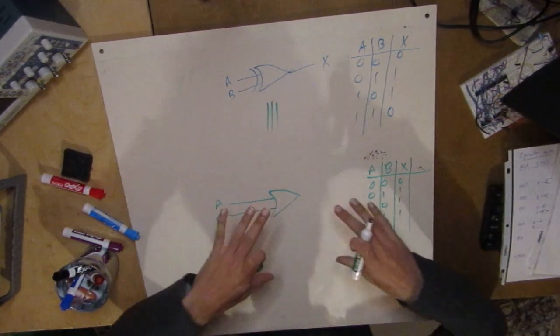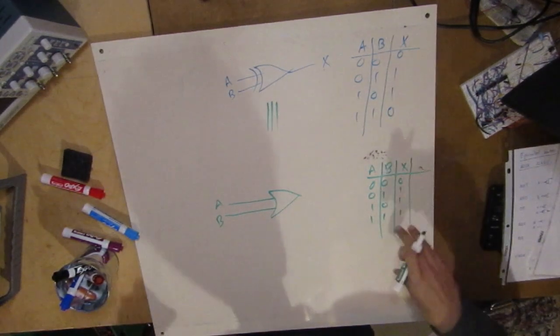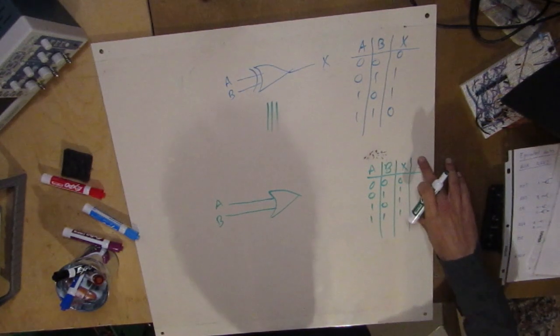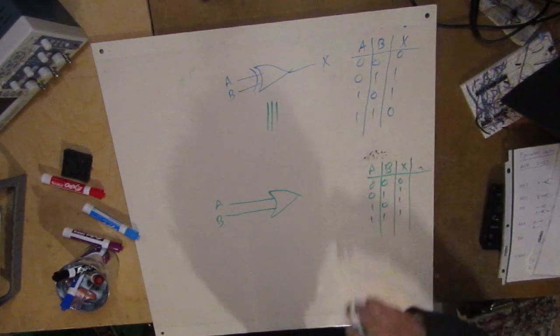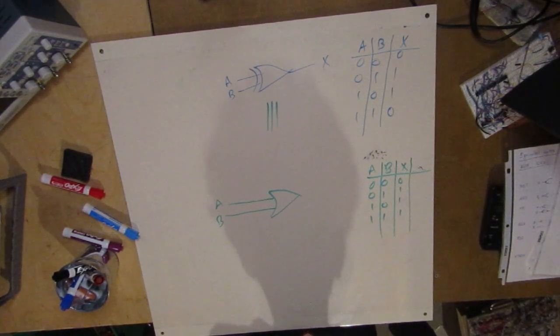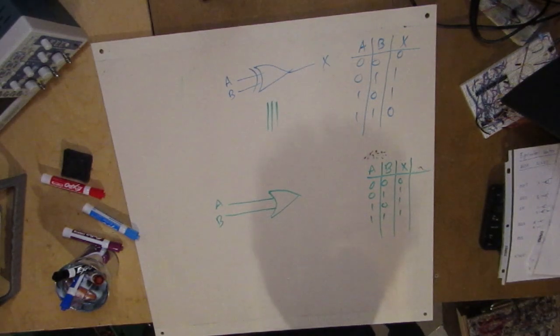But I want to make a circuit that converts this into the XOR. So we want to go from this, and we want our truth table to end up being this. Okay, how do we do this? Now, do you remember De Morgan's theorem? Okay? Do you remember De Morgan's theorem?